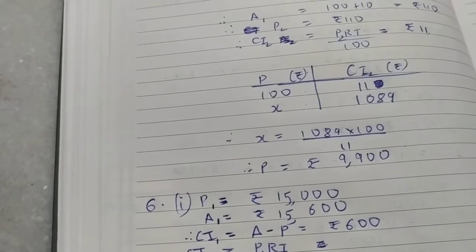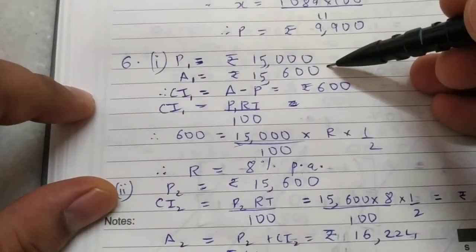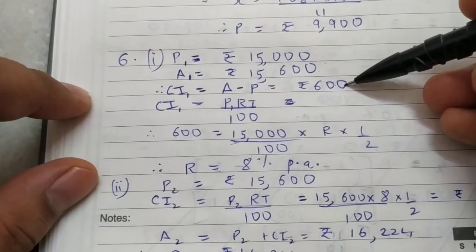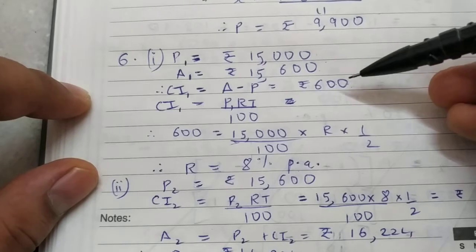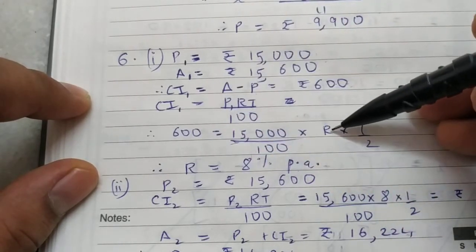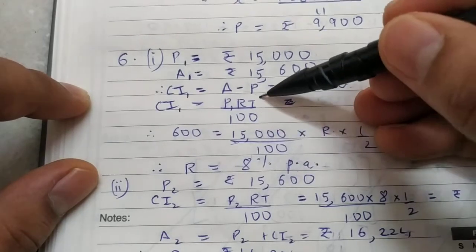So principal is given, amount is given. The difference is the compound interest for that first period of 6 months. But the formula is PRT upon 100. So substituting the values, we can find the value of rate 8% per annum. Note the time is half a year here.